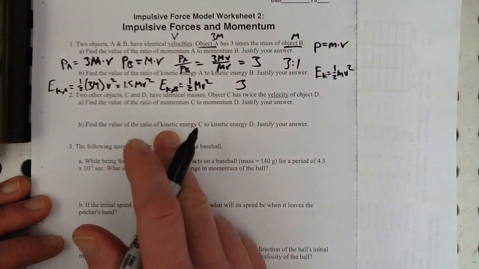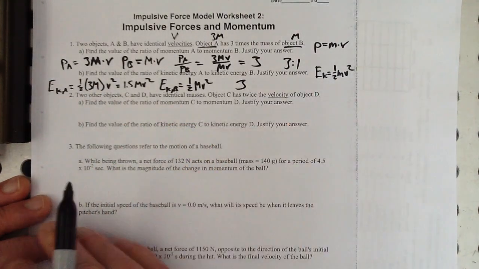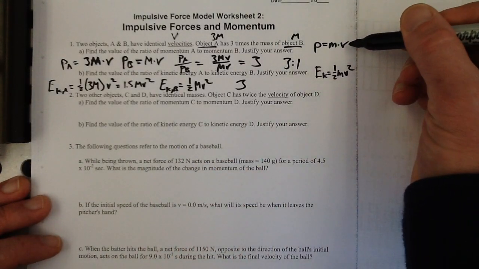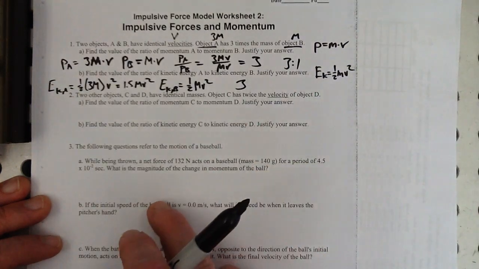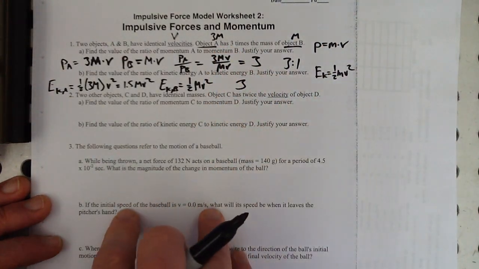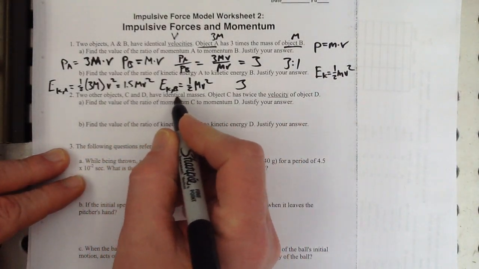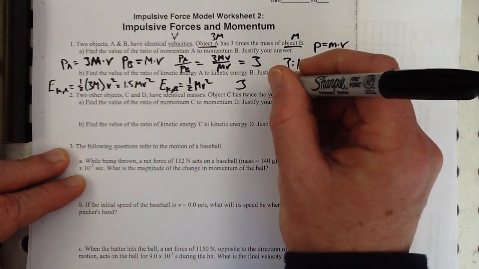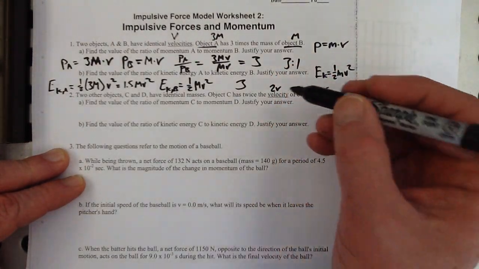I'll let you do the math there. You get 1.5 over 0.5. That's 3. So, not surprising, because in the momentum equation, mass is to the first power, and in the kinetic energy equation, mass is to the first power. So if you triple mass, you're just going to triple the momentum and the kinetic energy. But what if now we have identical masses, but object C has twice the velocity? So C has 2v, and object D has a velocity of v.